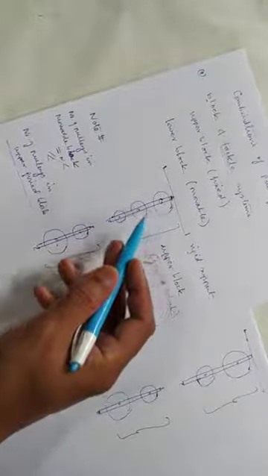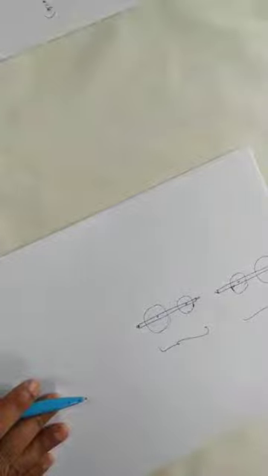Now what happens is, in the first case, if you see both the diagrams here, the number of pulleys is more. Here in the second case, the number of pulleys is the same. So let me draw here separately.